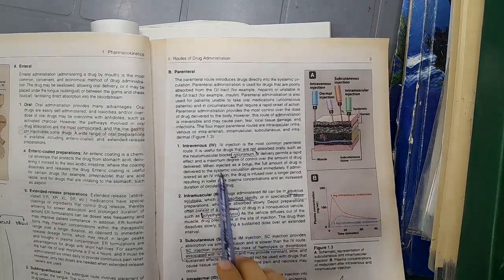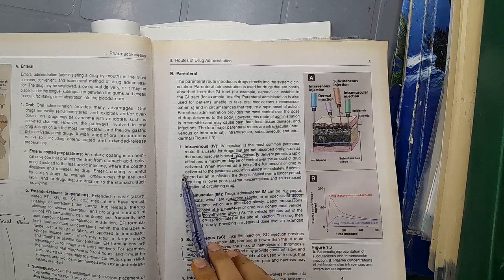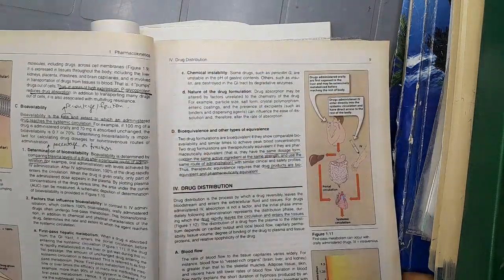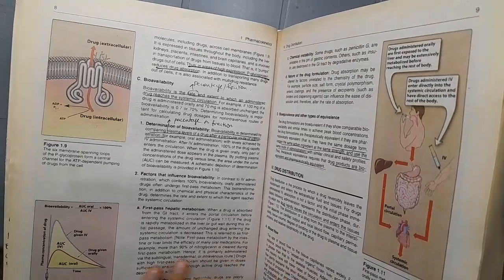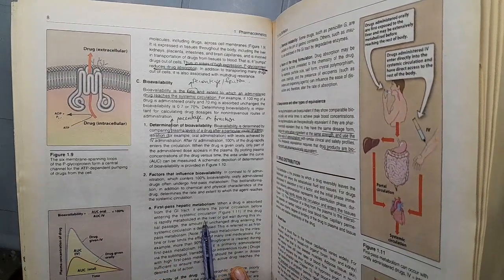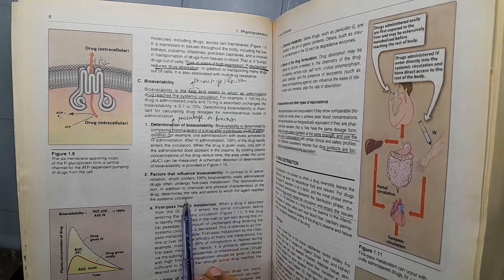See, it has a maximum degree of control over the amount of drug delivered. Okay, so it is being delivered almost immediately and in full concentration. It is not being wasted, right? But in other routes, it can be wasted. Okay, so that is why we need to calculate the bioavailability.